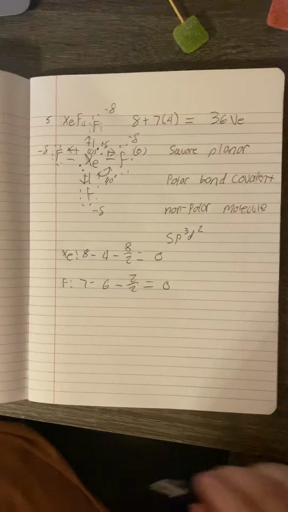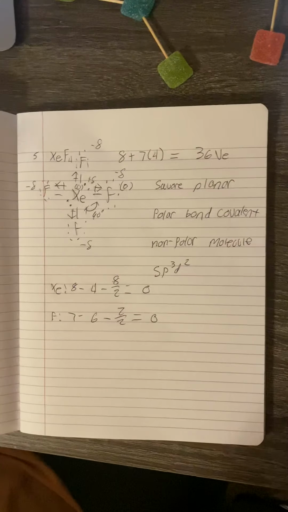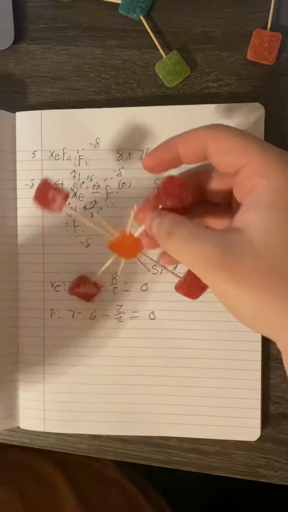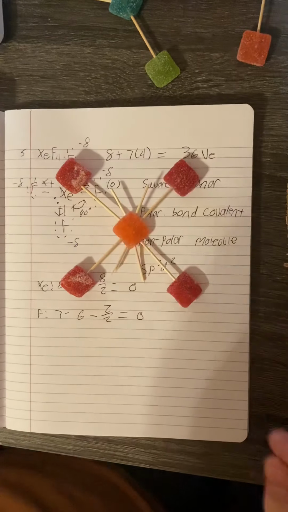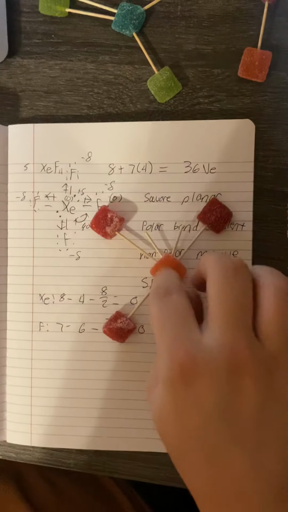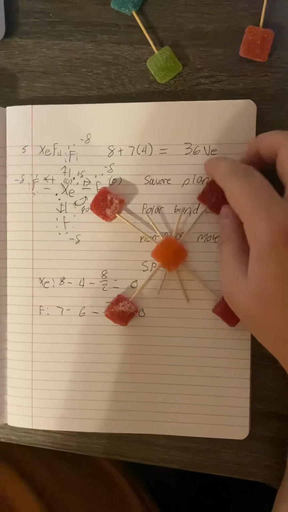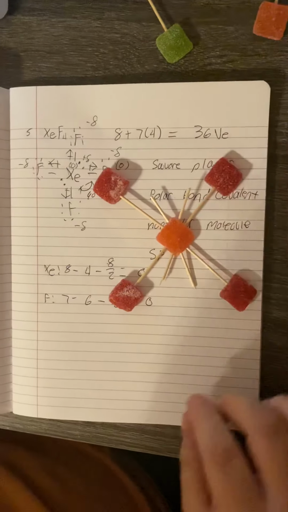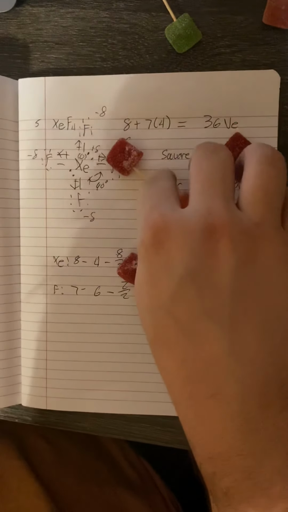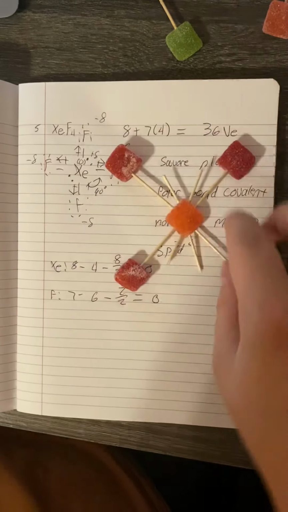And that is it. I hope I didn't forget any. I did forget something. My camera person is alerting me to that. We have our final structure right here. Our pink one is xenon, and fluorine is going to be our red ones right here. And then we have our 2 pairs of lone electrons up the top and on the bottom right here.